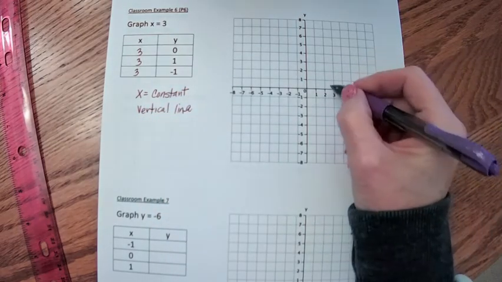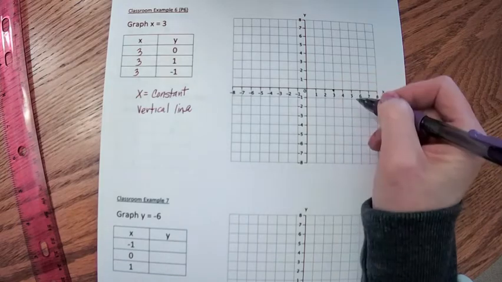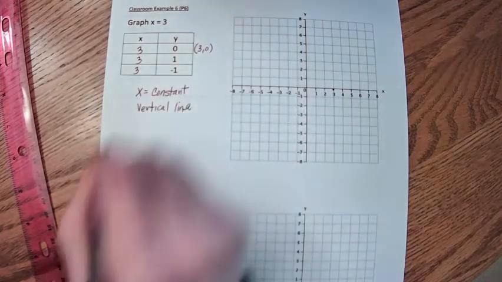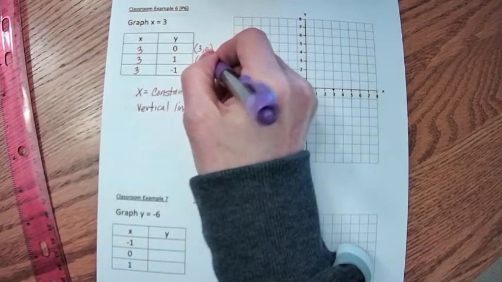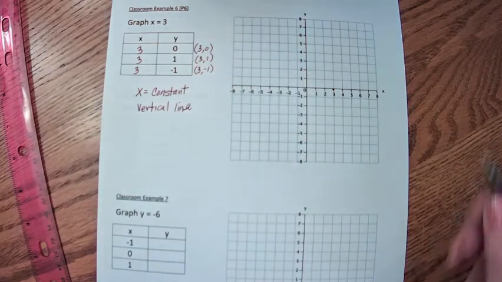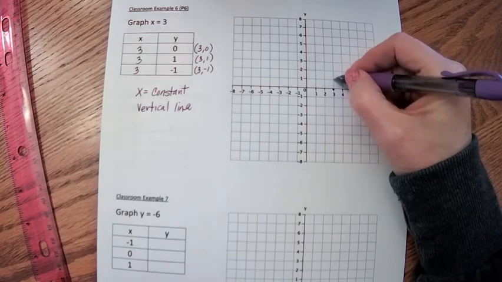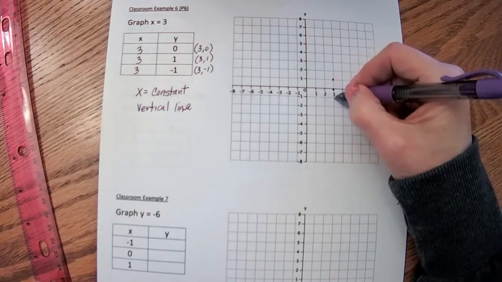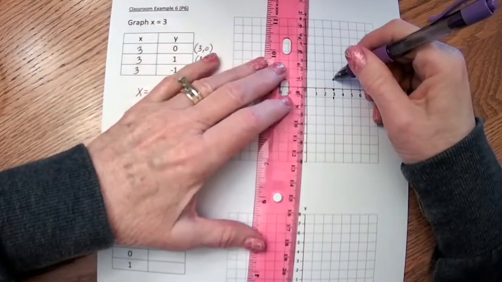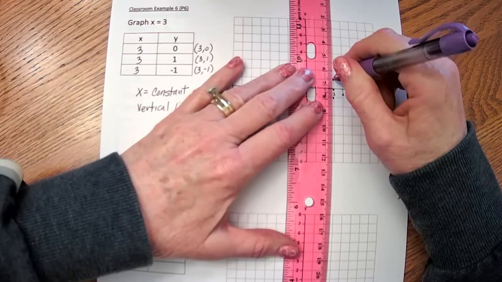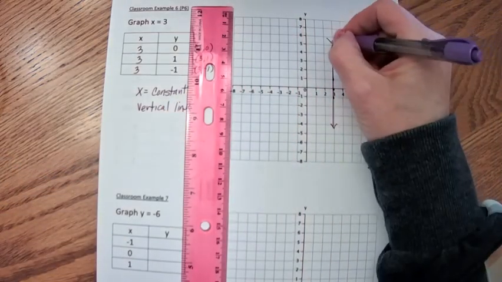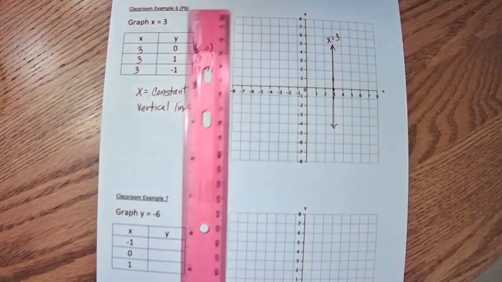Let's take a look. Here's 3, 0. Let me go ahead and put the ordered pairs here. That's the point 3, 0. That's the point 3, 1. That's the point 3, negative 1. If you were to take your ruler and draw a line through all of those points, you're going to see that you get a vertical line. X will always be 3.